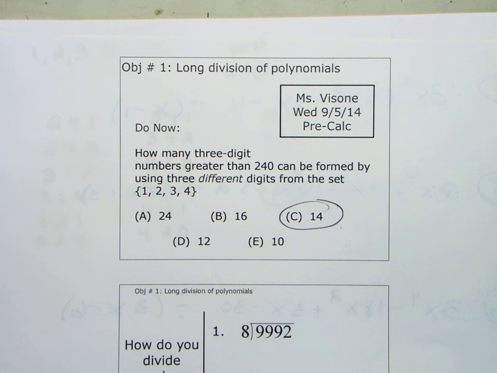I literally just went through and did it. Did it take some time? Yeah, but you know what? It's not a difficult SAT problem, so why don't you just spend the time doing it?